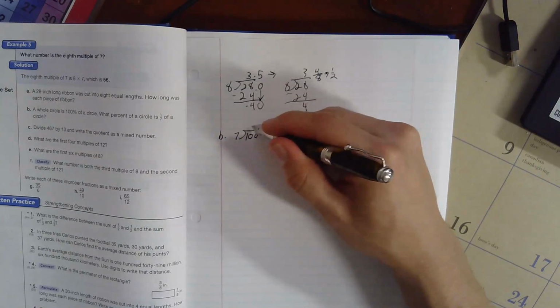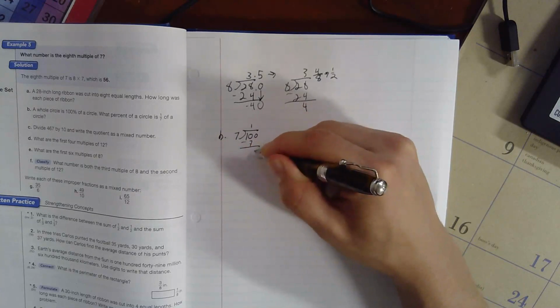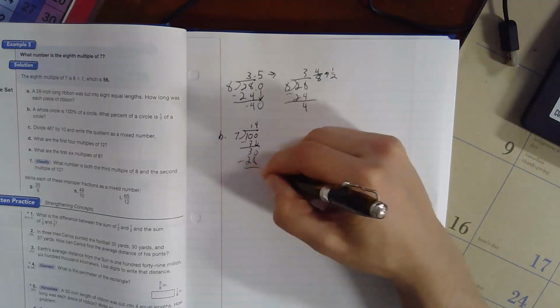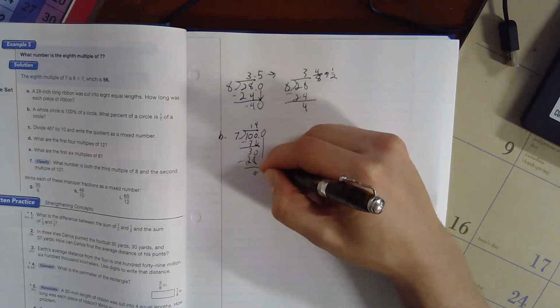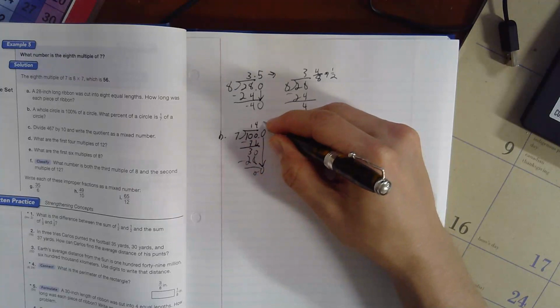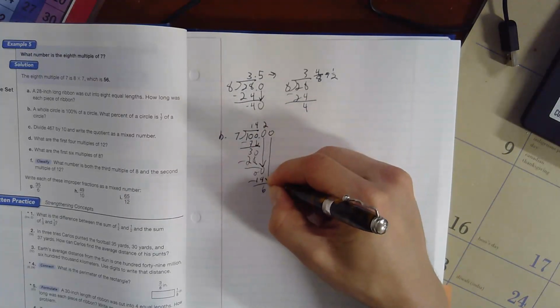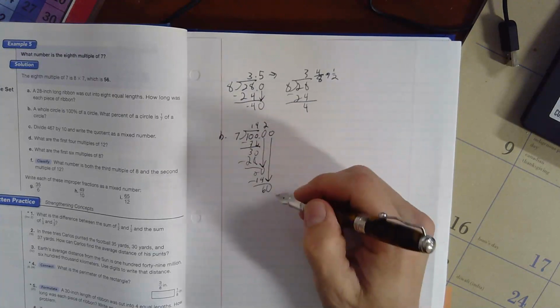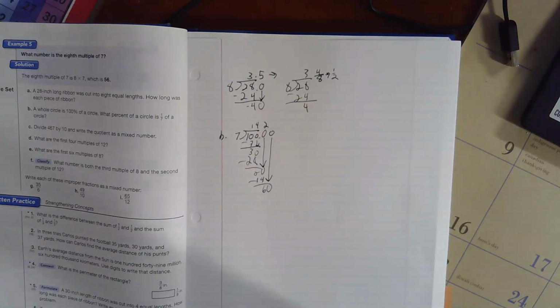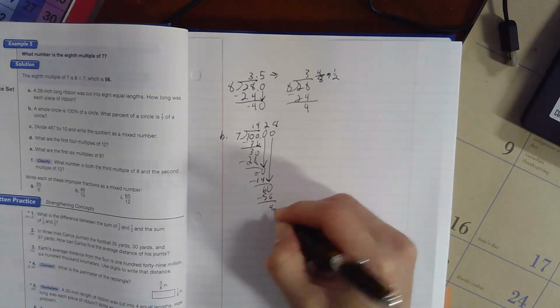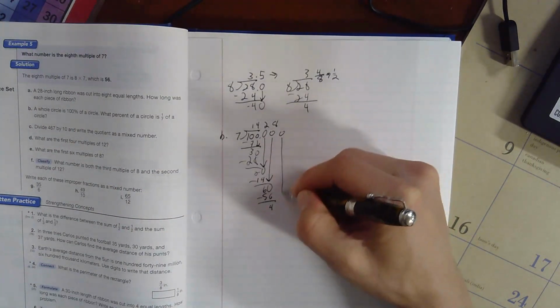So 7 goes into 10 once, remainder 3, 0 comes down, 7 goes into it 4 times, 28, 2, 2 times, 14, 6, 0 comes down, 7 goes into 60, 8 times, 56, 4, oof.